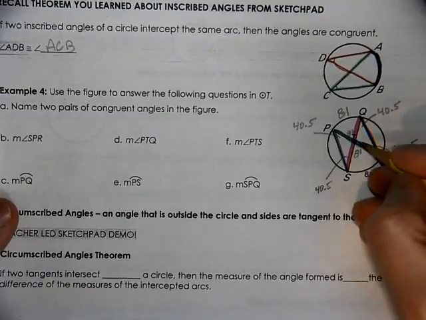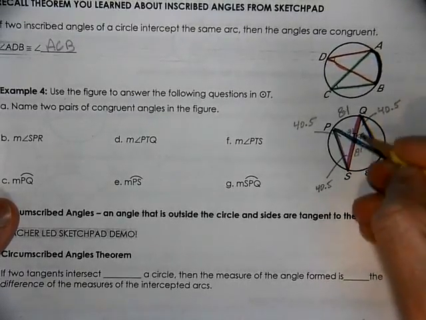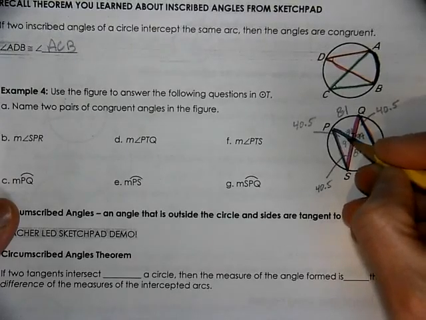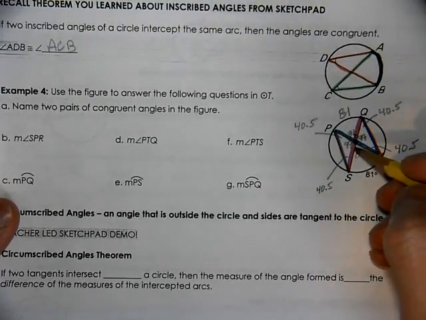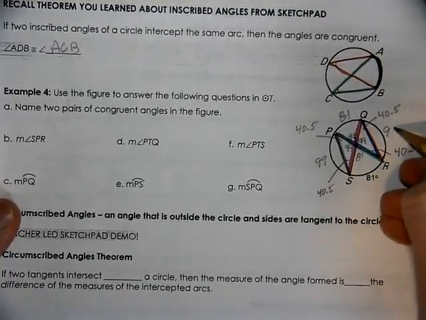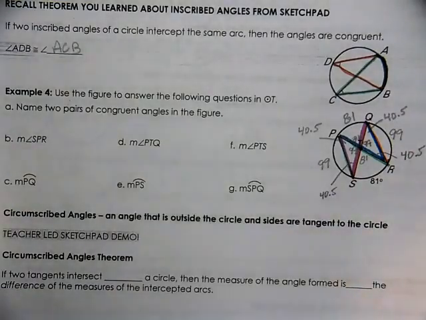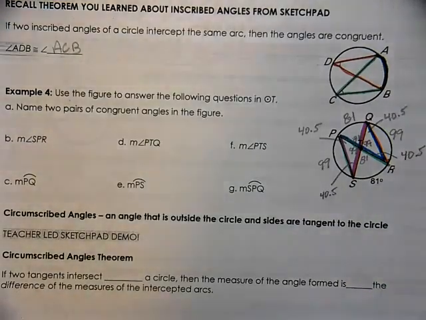If we have 81 here, then 99 and 81 make 180. So that's 99 on this side. Since those are central angles, we know the arc is going to be the same thing. Now we found out all the different parts of the figure before we try to answer the questions.